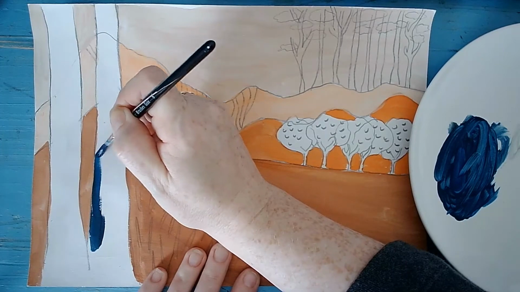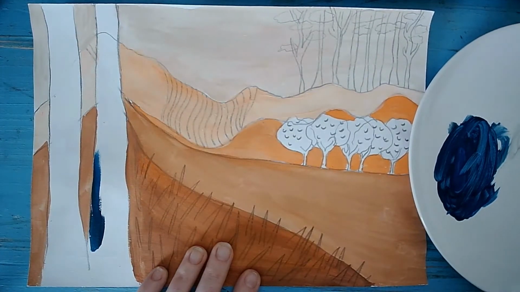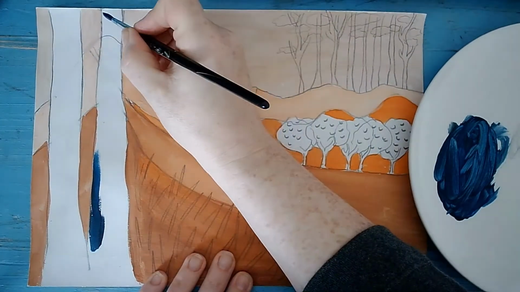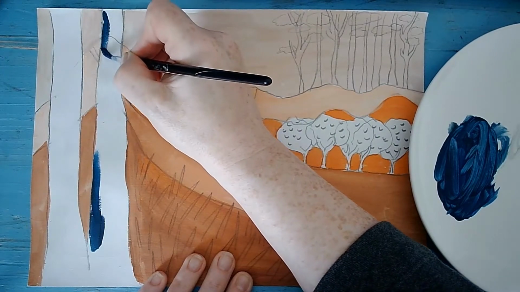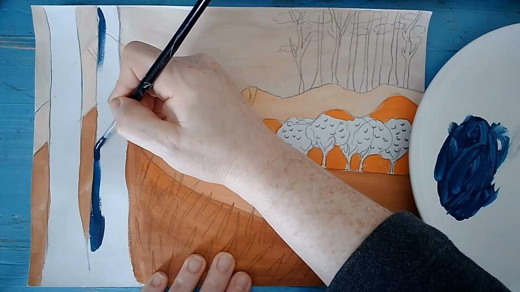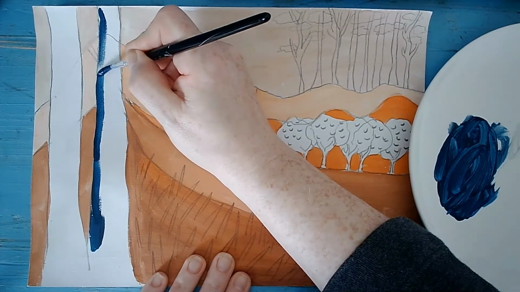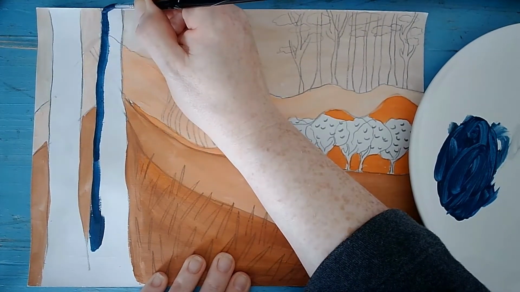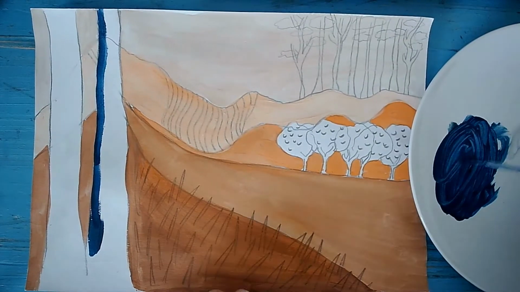taking my time to make sure that I stick within the shape of the tree. So the point of my brush is going down the side of the line for the tree first, and then I'll fill it in. And what I'm also going to do is try to keep my brush strokes going in the same direction.